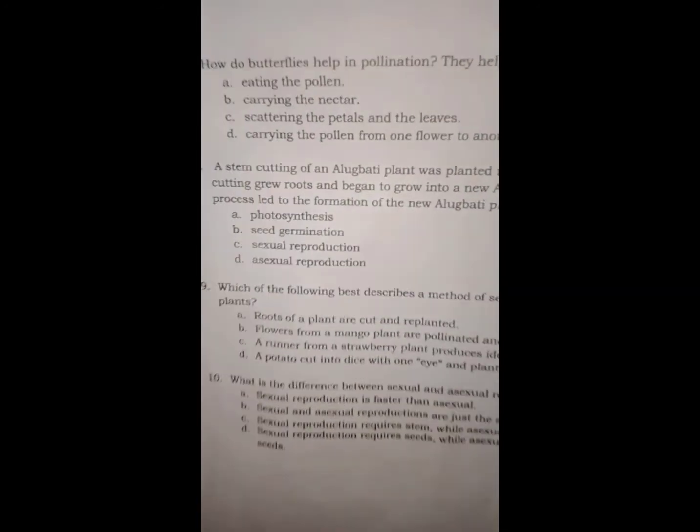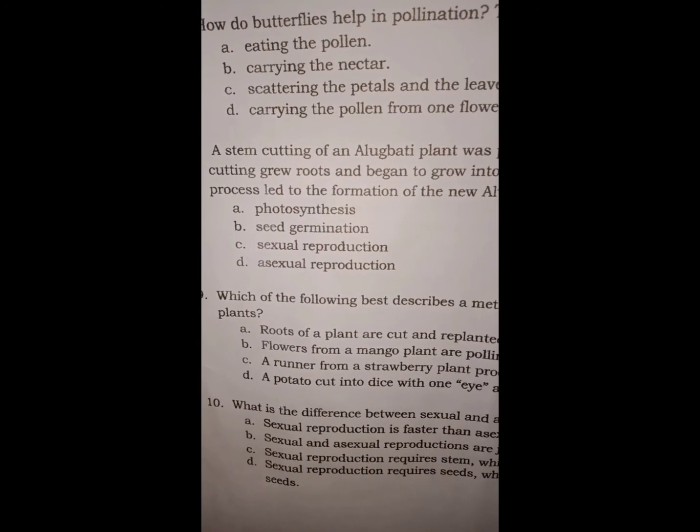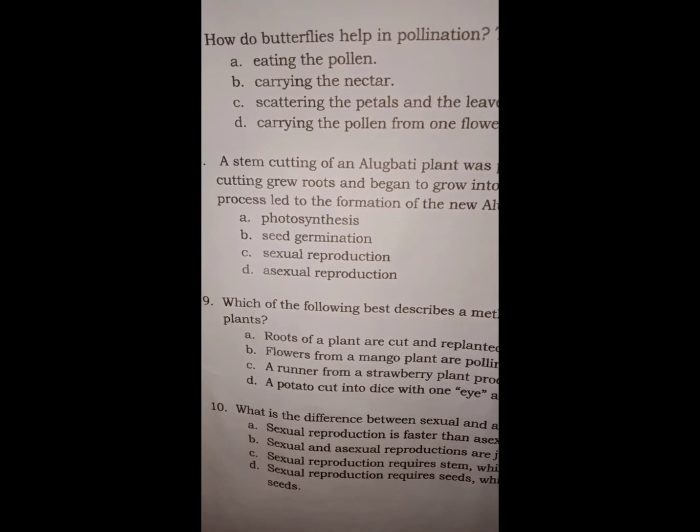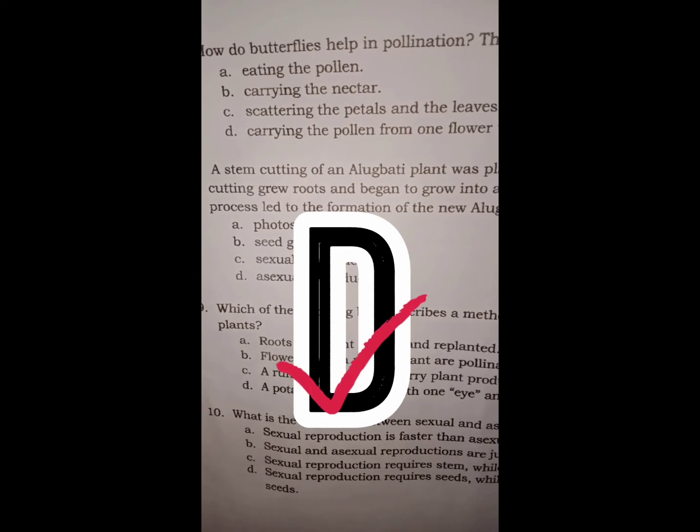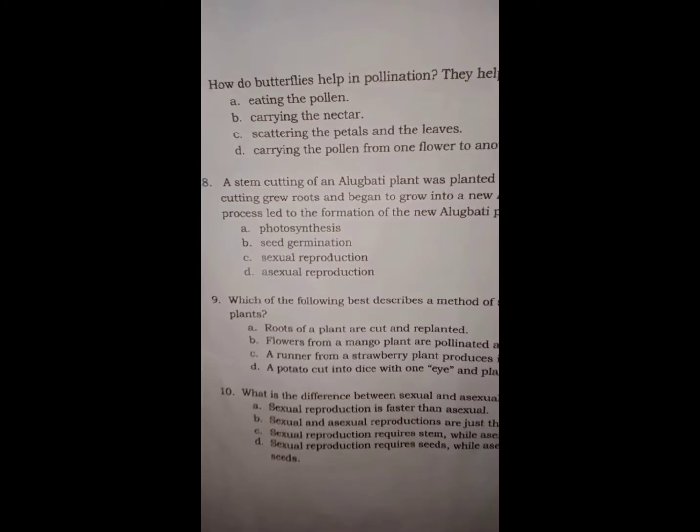Which process led to the formation of the new alugbati plant? A. Photosynthesis. B. Seed germination. C. Sexual reproduction. D. Asexual reproduction. If you answer letter D, correct. That is asexual reproduction. Now let's proceed to number 9.